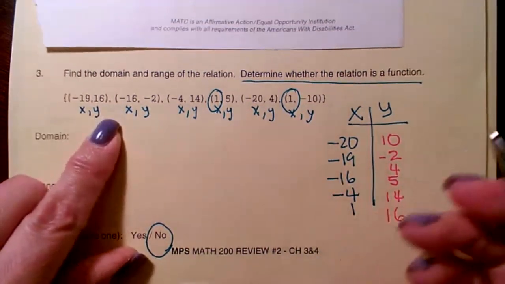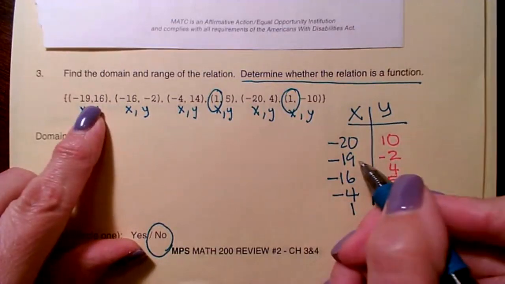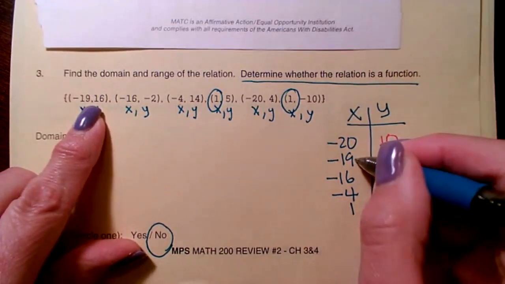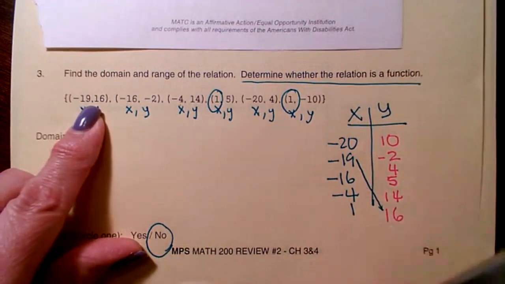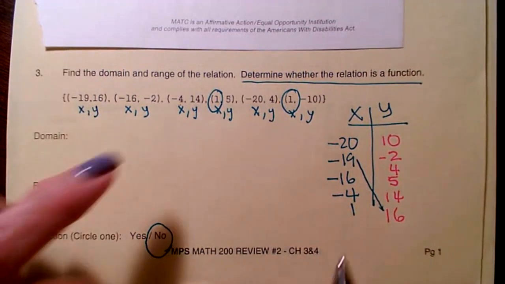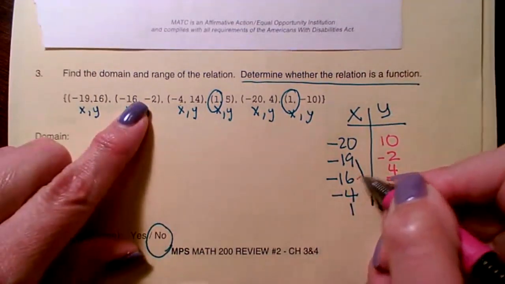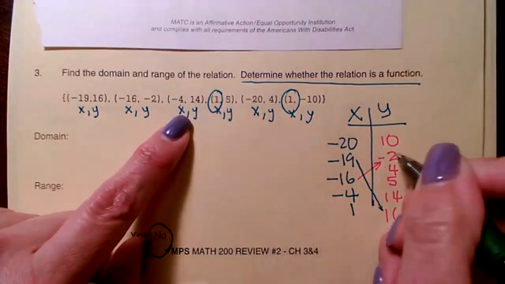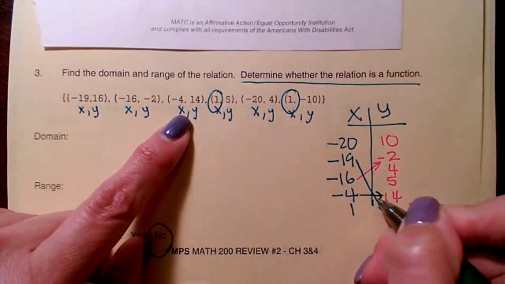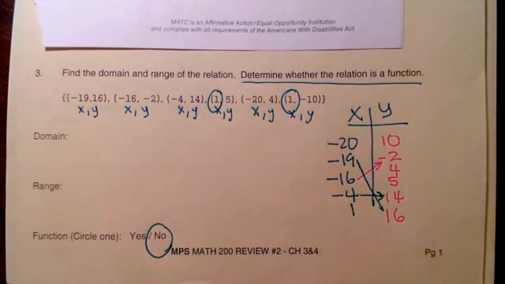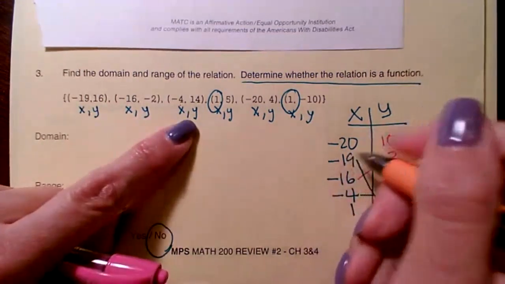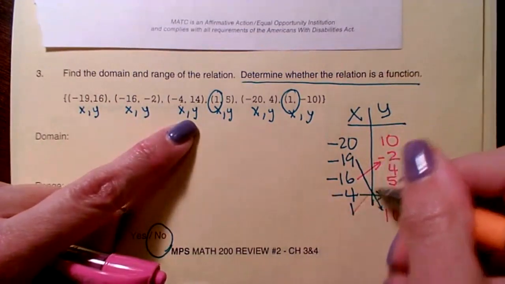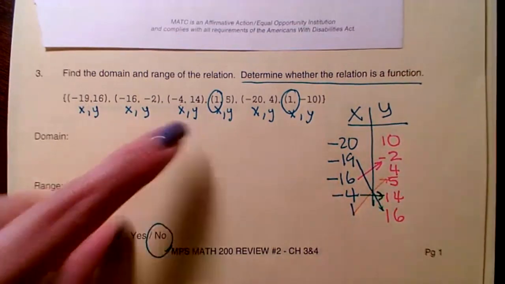So first, the -19 goes to 16, right? Goes to here. Now, the -16 goes to the -2. The -4 goes to the 14. Oh, just right there. The 1 goes to the 5, right?